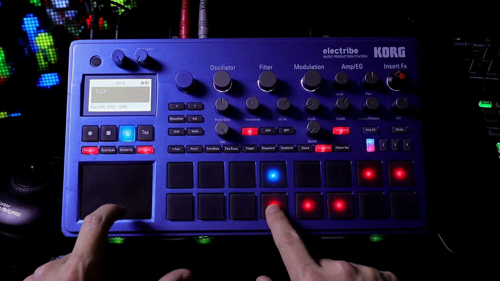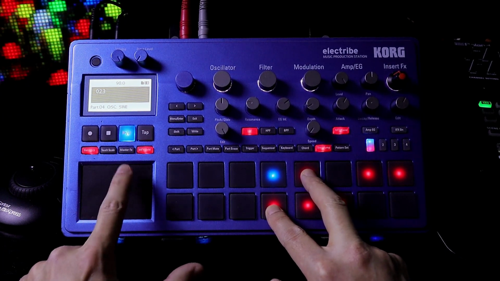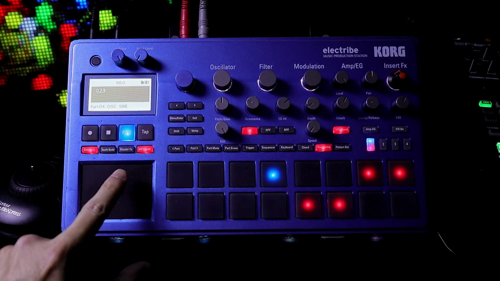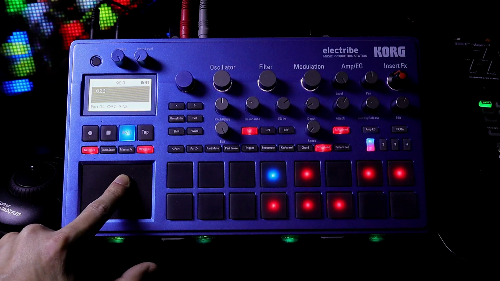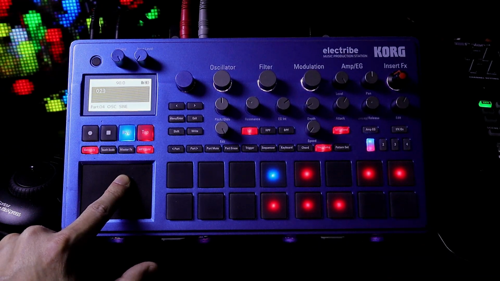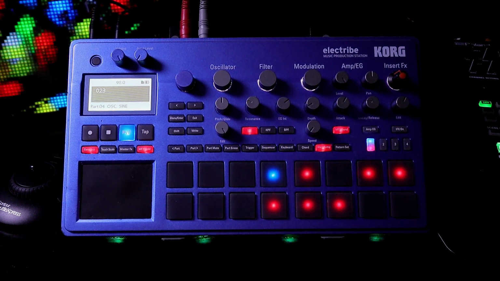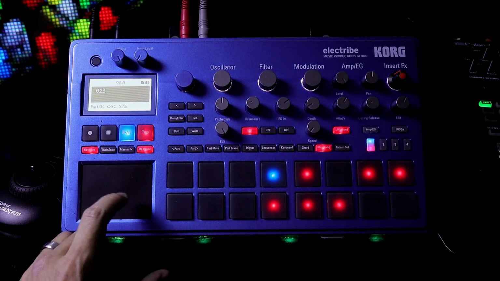So I hold this one down. Let's say add these 2. Tap on that. Now, all of this is stored if I want to leave it on. Let's say I want to leave it on this and just bake that in. Press another pad. Now that's latching.